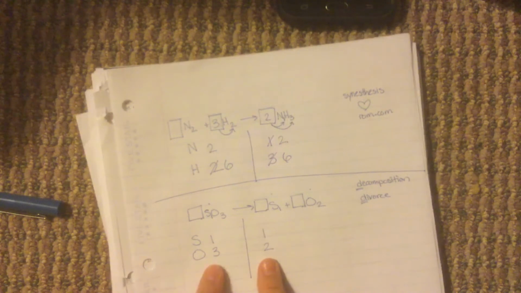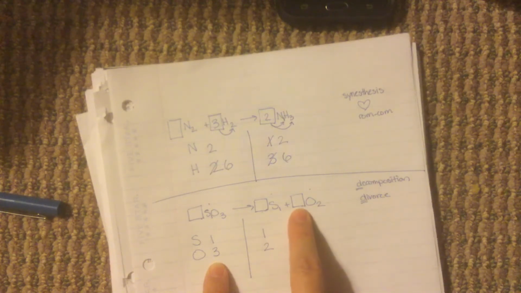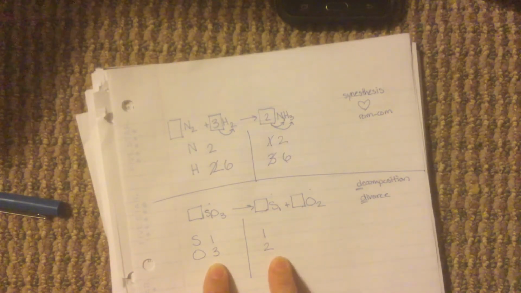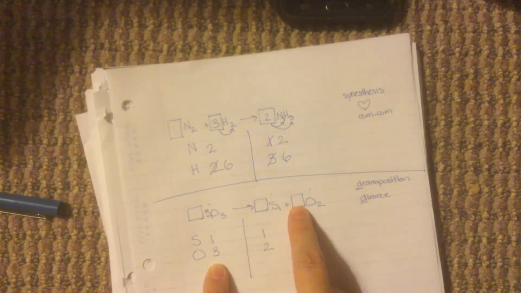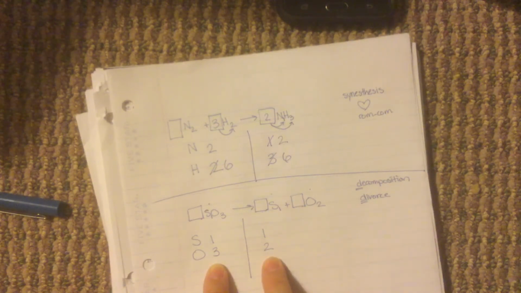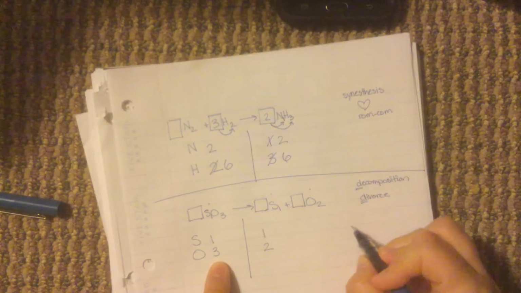This causes a problem for a lot of students, because what number could you possibly put in front of O2 to make it have 3? If there's already a 1 there, and there's 2 of them, and if you put a 2, that makes 4, and that's more than 3. So I was doing this the other day with a student.